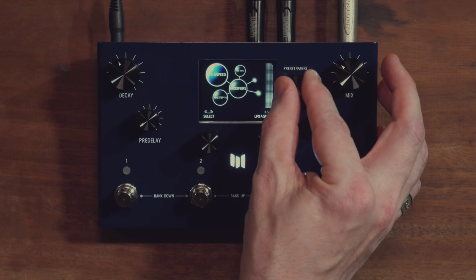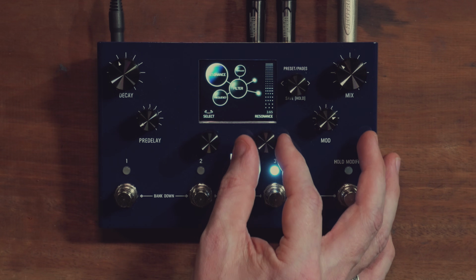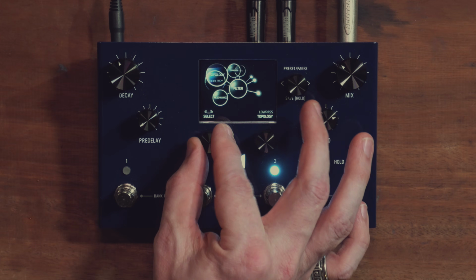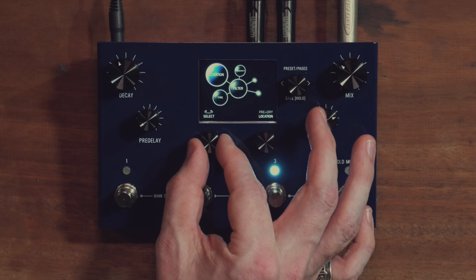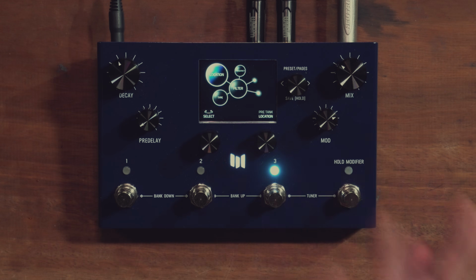That's weird, but cool. Yeah, it is kind of weird. Also now we can go back to the filter location. We can, for example, change it so it's not on your dry signal. We can just make it go on, like, try it just on a reverb.